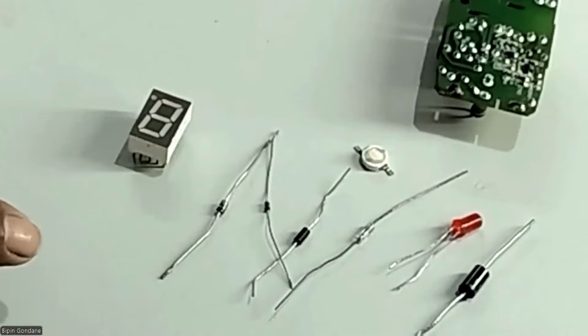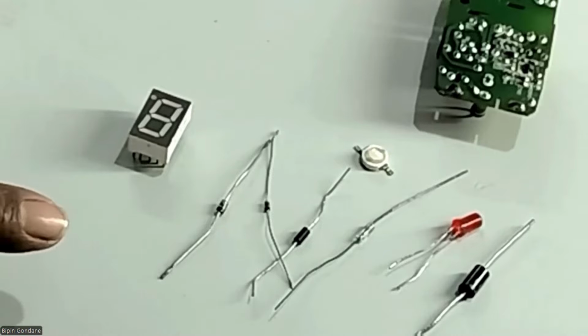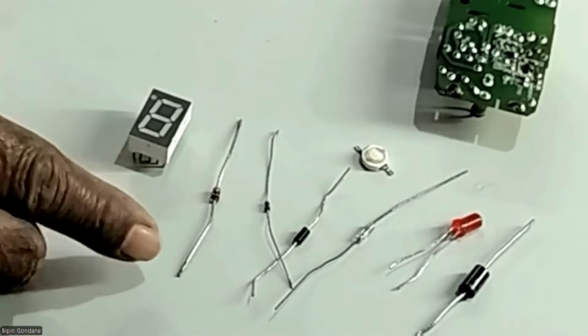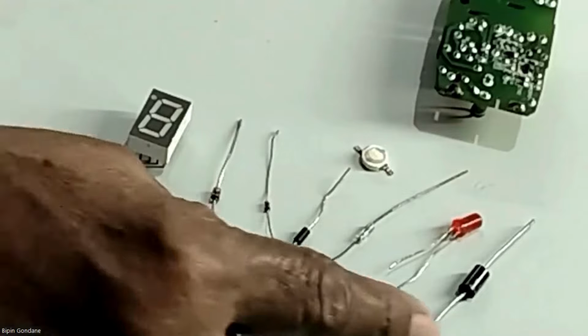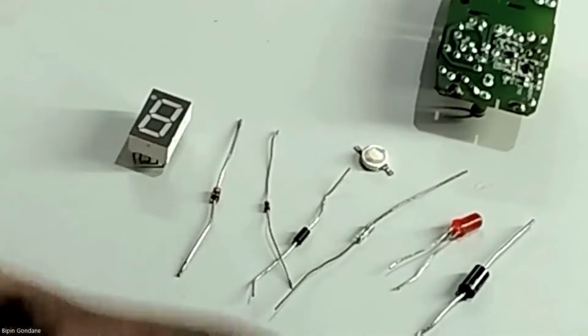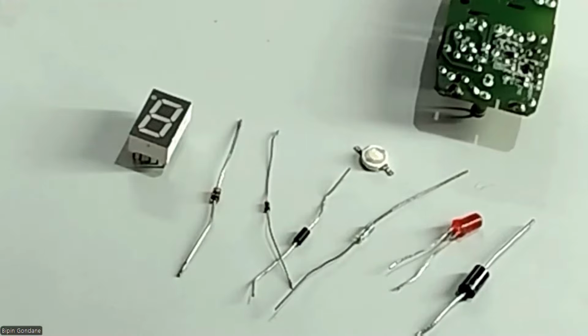Friends and students, now we'll come to the next topic, or the next parts which are important for us. You should see here some parts. I'm just trying to show it to you. These are all diodes. Okay, these are different types of diodes you can see on your screen. I will just try to tell you what type of diodes these are.